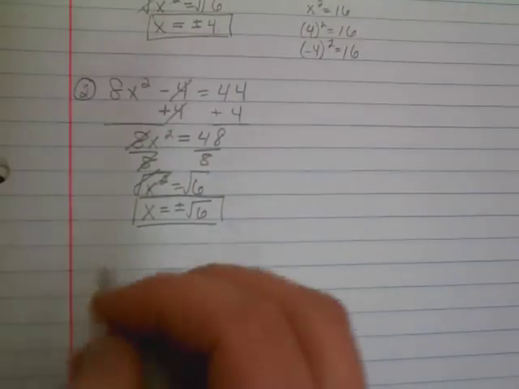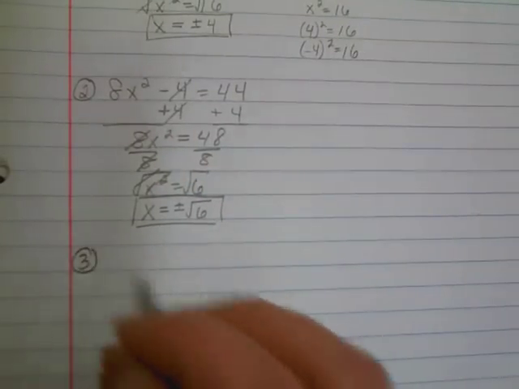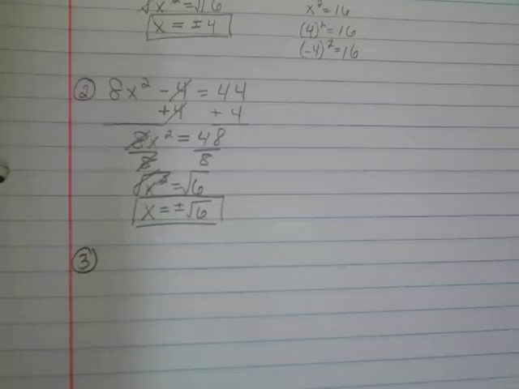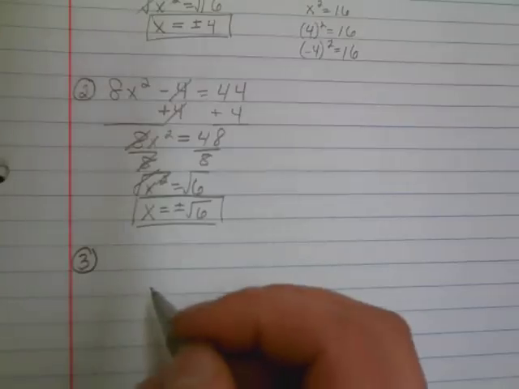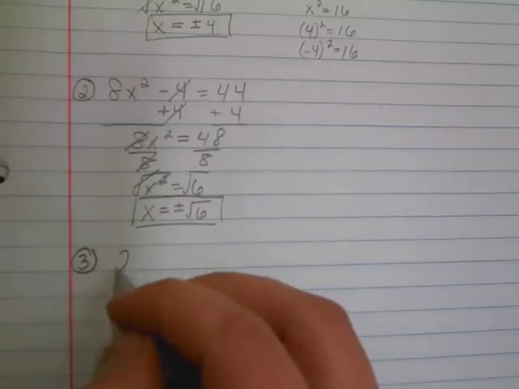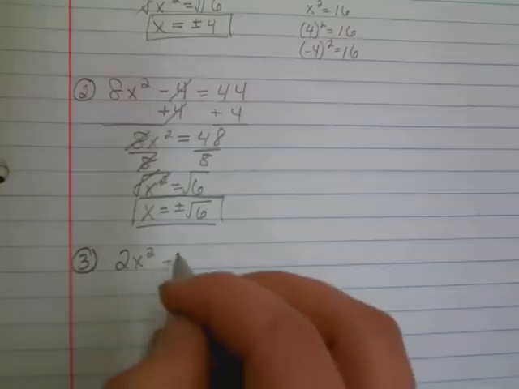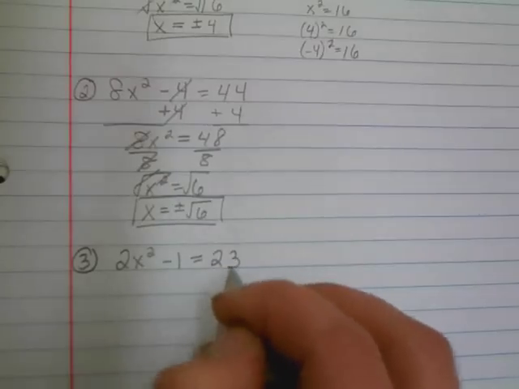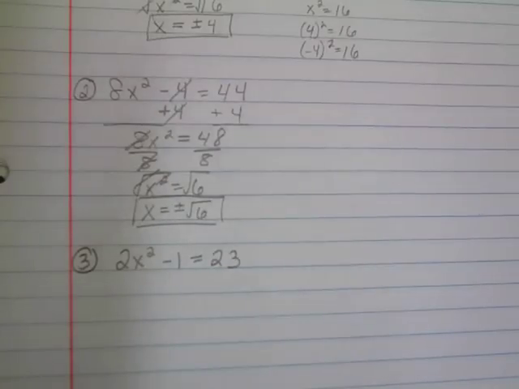Okay, last one. Now if you feel like you're getting the hang of this, I want you to try this one on your own. So pause it and then see how you did. Alright, so let's look at 2x squared minus 1 is equal to 23. Now's your chance to pause and try it on your own.